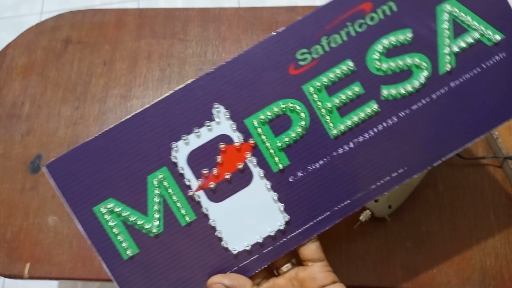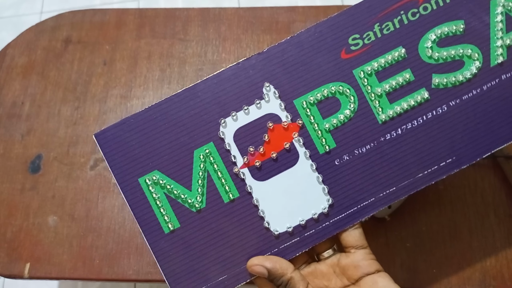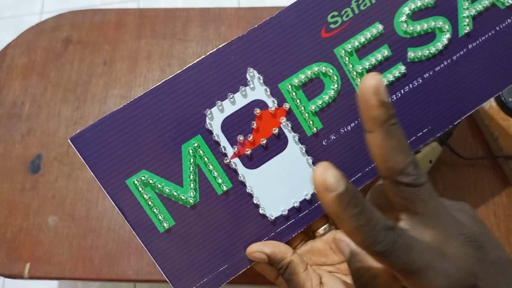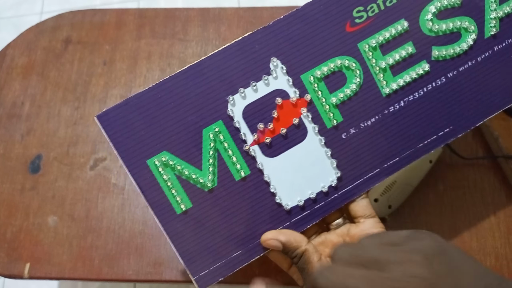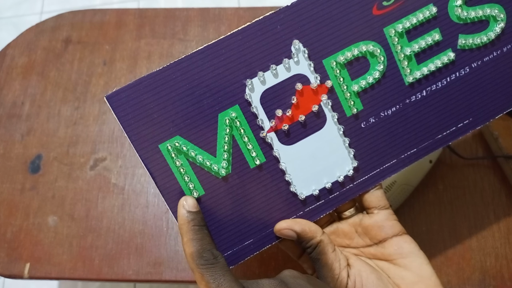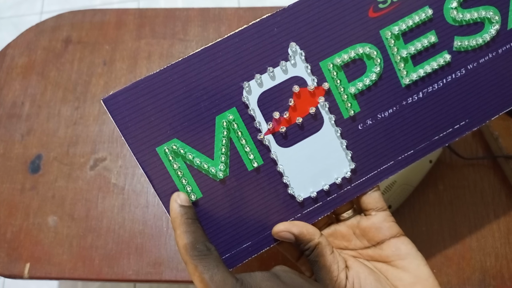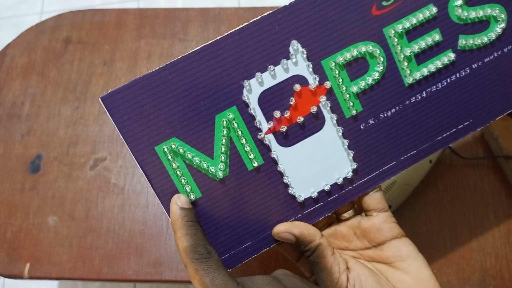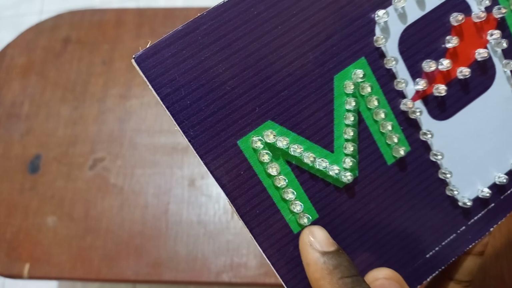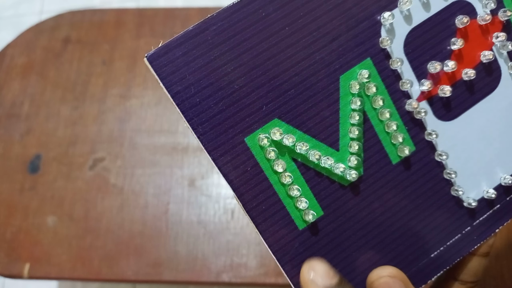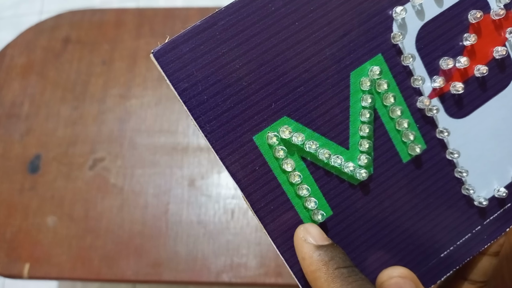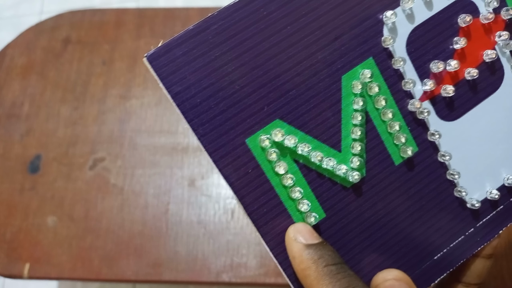For your signboard to look neat and smart, I want you to note two things. Number one, do not separate LEDs too much. Just leave a small gap between one LED and the other. The next thing is that the color of LEDs you are using should correspond with the color on the background.